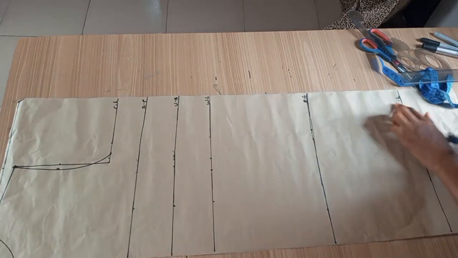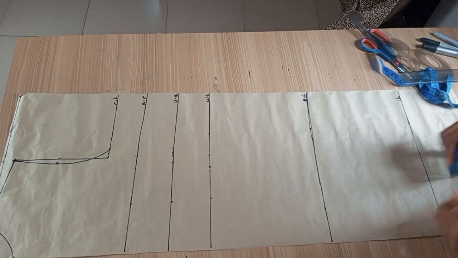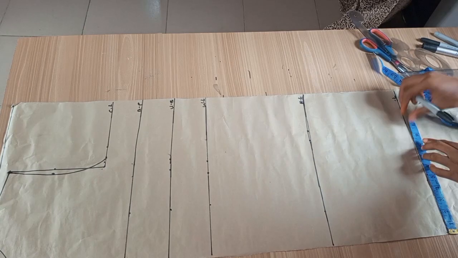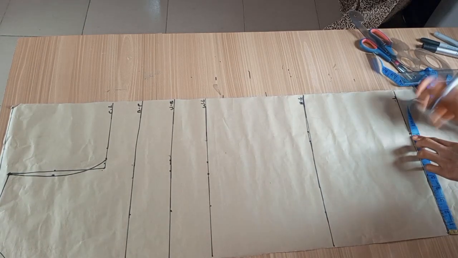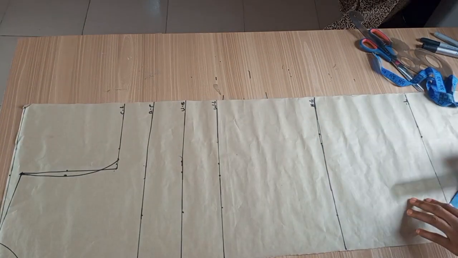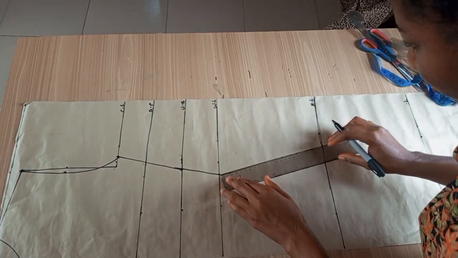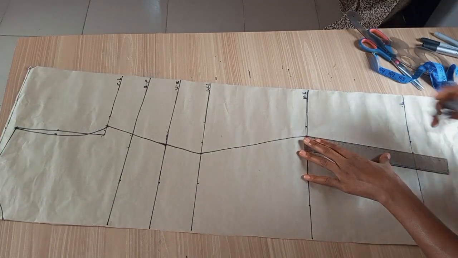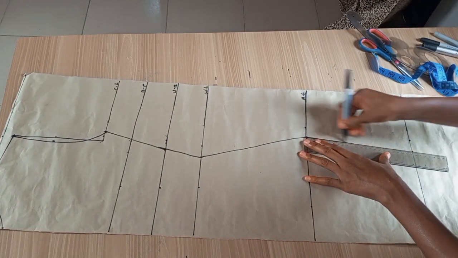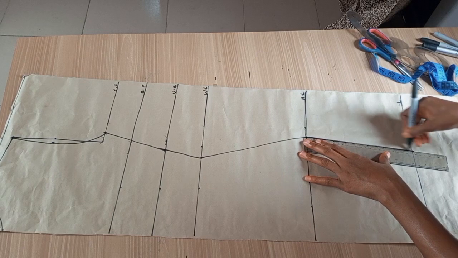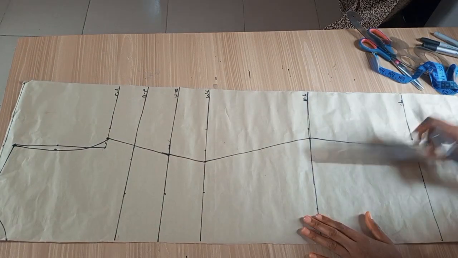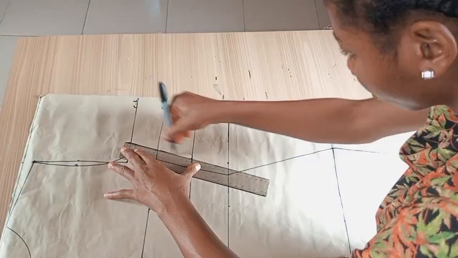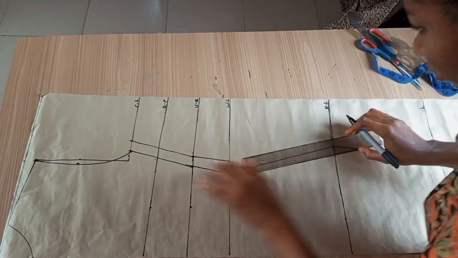Then I'll come to the length of the dress. I'll remove 1 inch from the hip measurement and then I'll mark it here to give it that pencil effect. But if you don't want, you can just mark what you have on your hip line on the length. But to give it that pencil effect, remove 1 inch from the hip measurement. Then I'll connect everything.